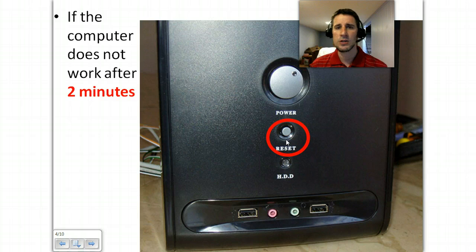You should have already talked to your teacher if your computer's having some kind of trouble, and a teacher will come over. Like I said here, if the computer's not working for 2 minutes, the mouse isn't doing anything, and the teacher's tried a couple things, the teacher will probably press this button here. Like I said, you don't need to hit that. You should have already talked to your teacher.